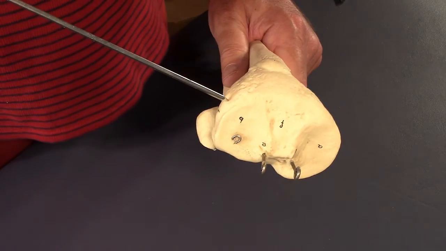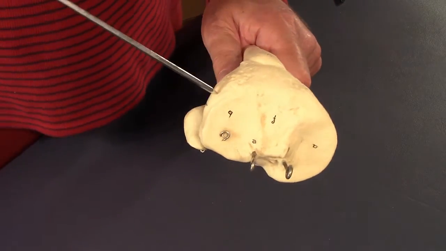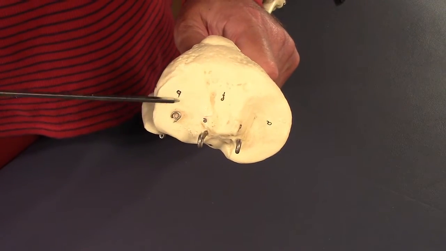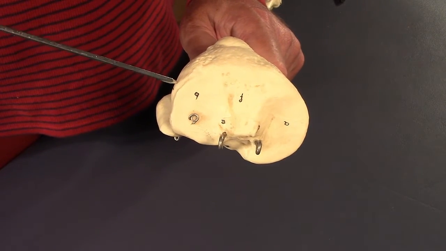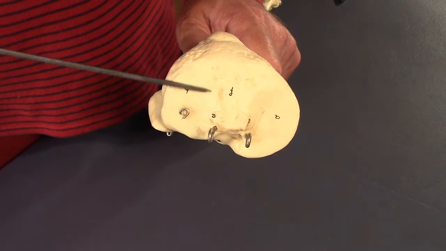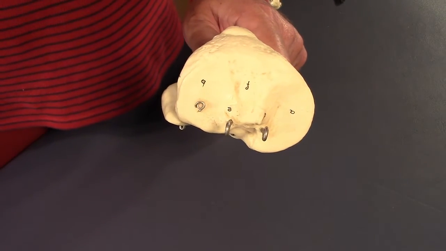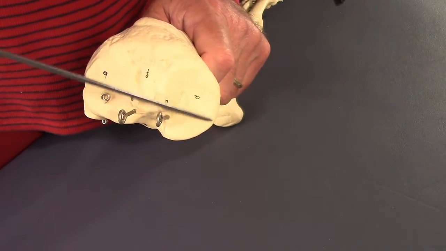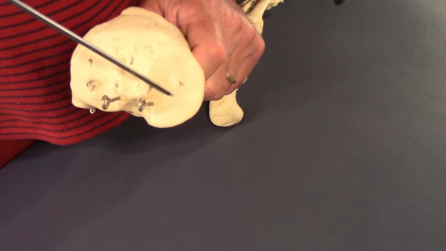Where's the epicondyle? There are no epicondyles of the tibia, only the femur. Okay, so articular surface of the lateral tibial condyle. Some people just call it the lateral tibial plateau, but let's call it the superior articular surface of the lateral tibial condyle. So then this would be the medial articular surface of the medial tibial condyle.